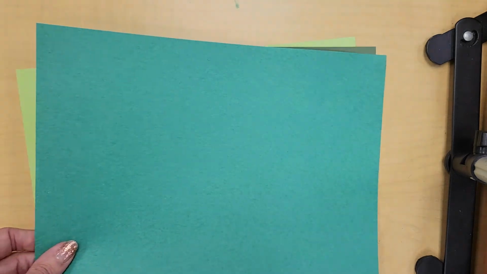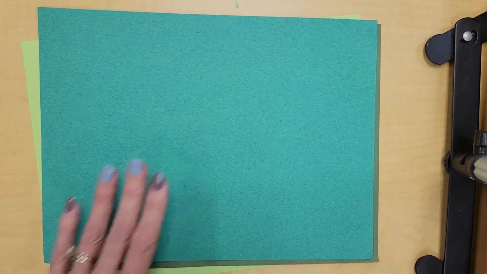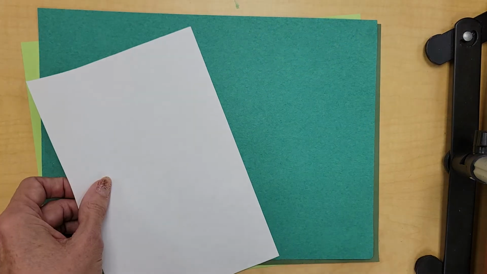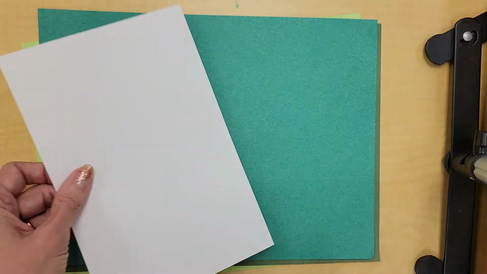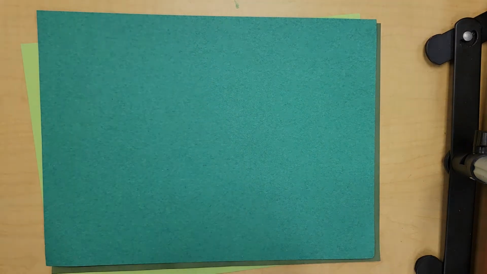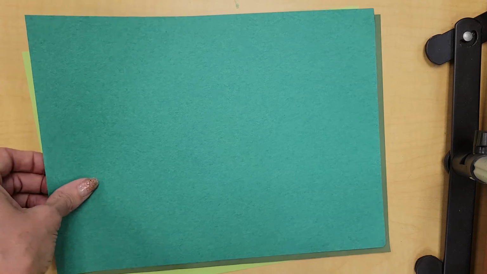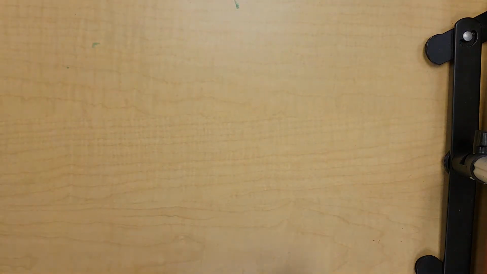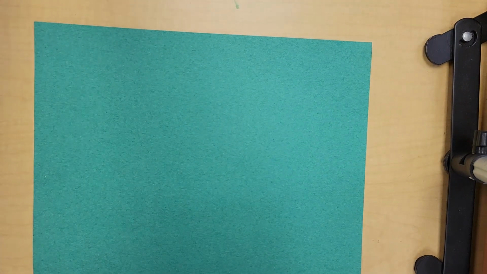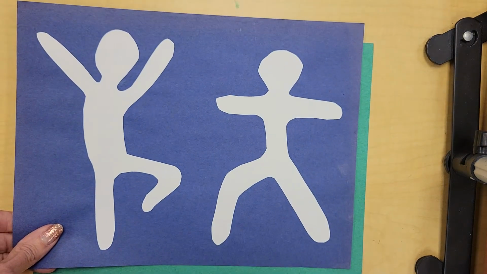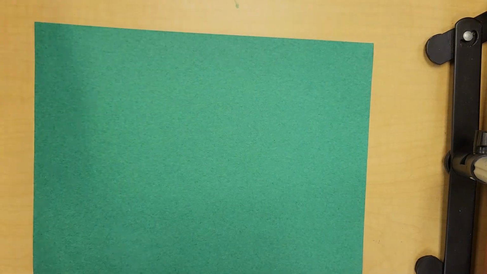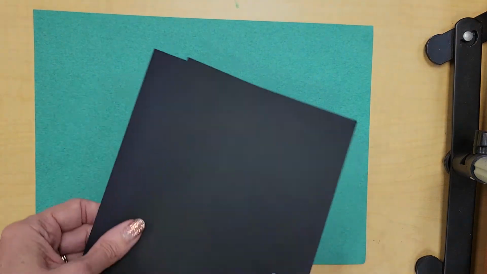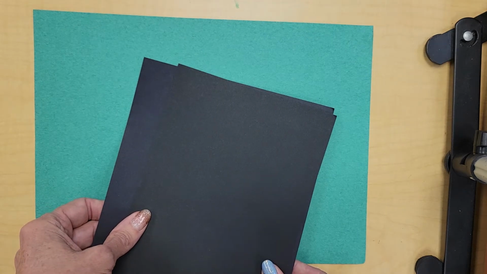If I've chosen a medium value of a color, then it probably doesn't matter which one I choose, white or black. Either one will work. And I think since I already have an example of white figures on a dark background, I'm going to try doing some black figures on a medium background.